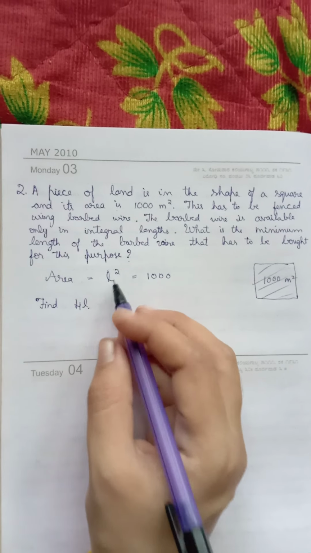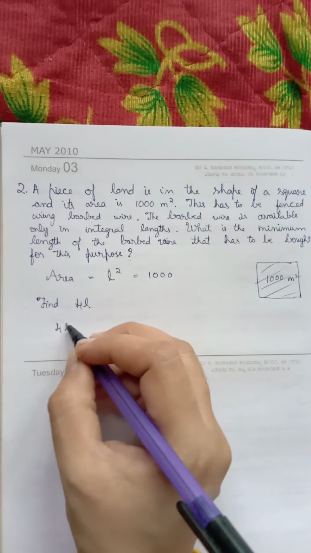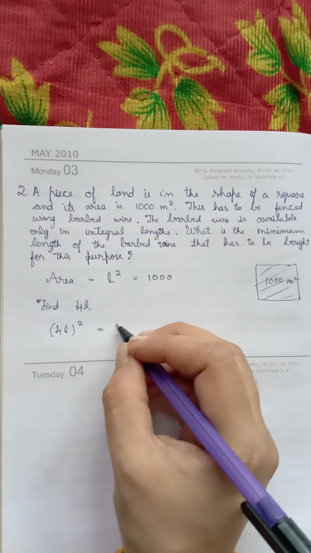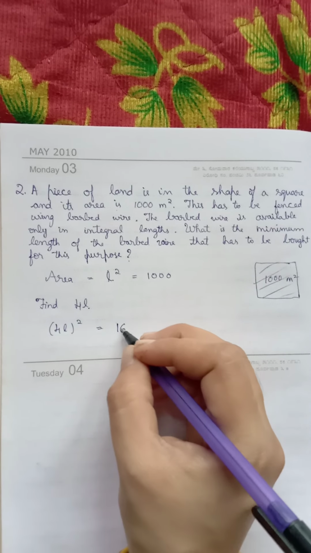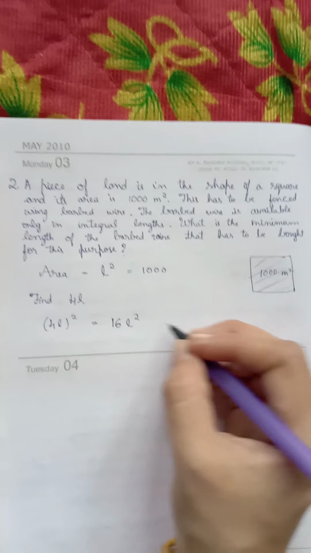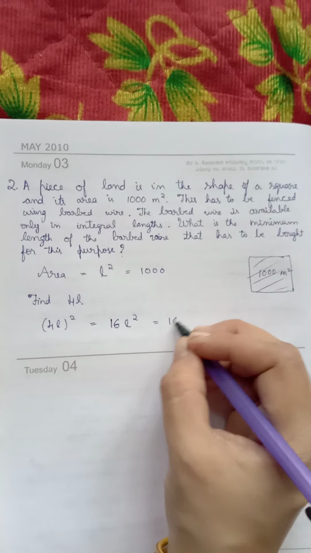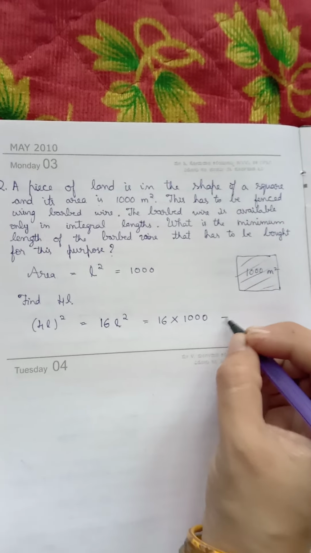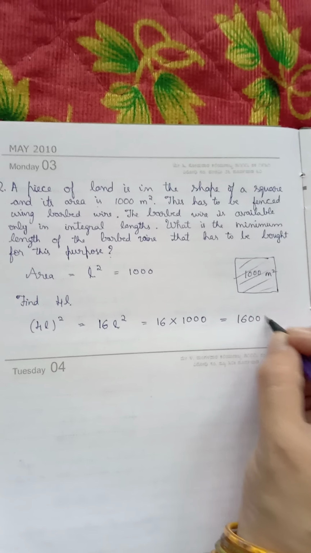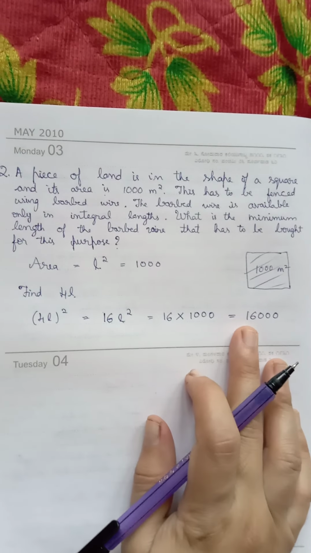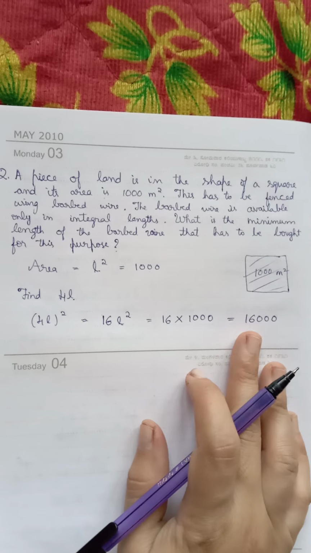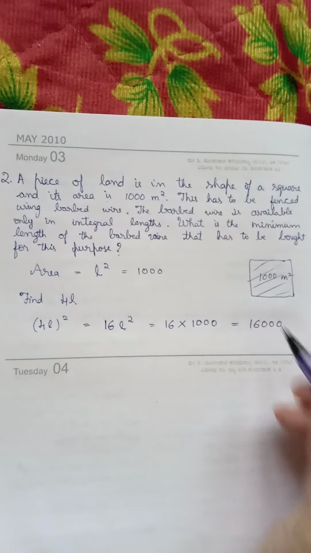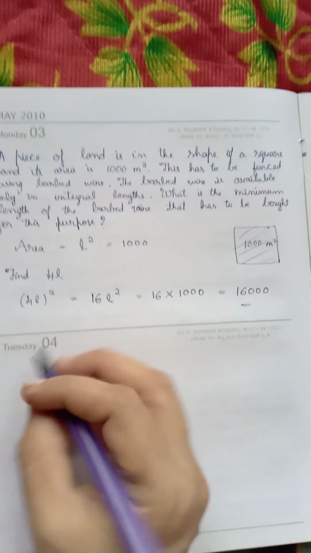So we have L square. We will just square this 4L. So (4L) whole square is 4 square, which is 16, times L square. 16 into value of L square, which is 1000, you have 16,000. Now you need to calculate the nearest integer to the square root of 16,000.